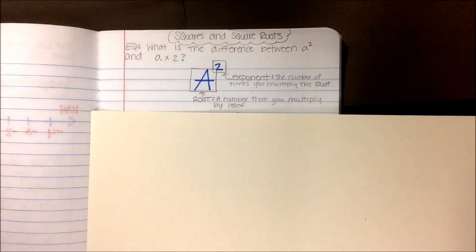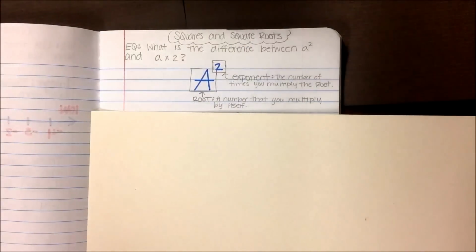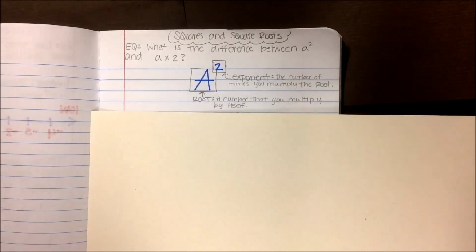That little baby 2 up in the top right corner is called an exponent. Write that and then write our definition of an exponent beside it: the number of times you multiply the root. It's okay if you don't have a clue what that means. I don't expect you to, but I do want you to have it written down so we can talk about it.